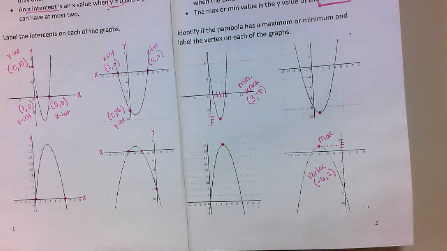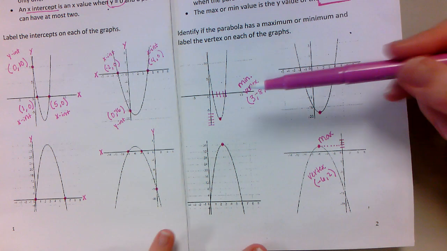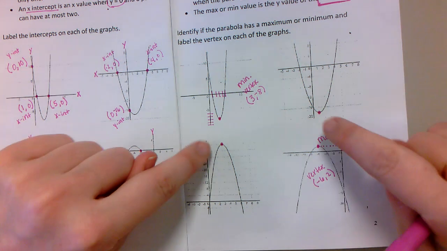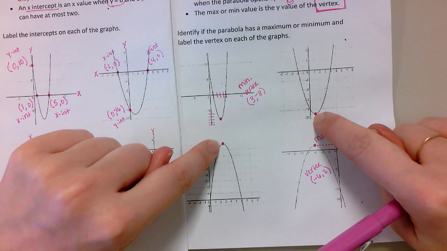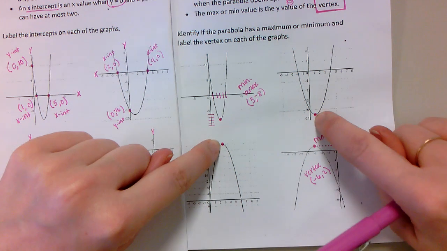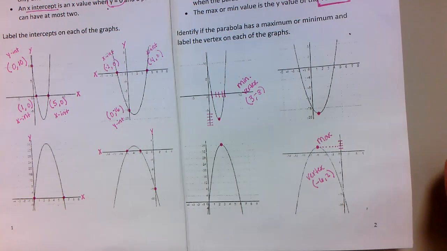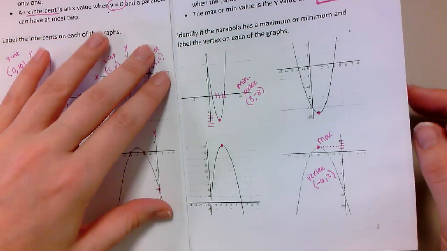It's the middle, highest, or lowest point. That is what the vertex is. This vertex happens to be the maximum point. This vertex happens to be the minimum point. That just deals with the way that your parabola opens. So you guys are going to plot these two. Tell me what the coordinates are, and is it the maximum or the minimum point? So is that vertex the highest point, or is it the lowest point on your graph? You'll do those two on your own.